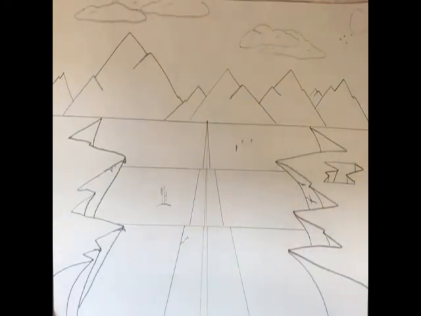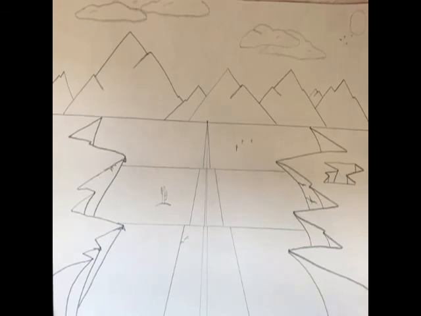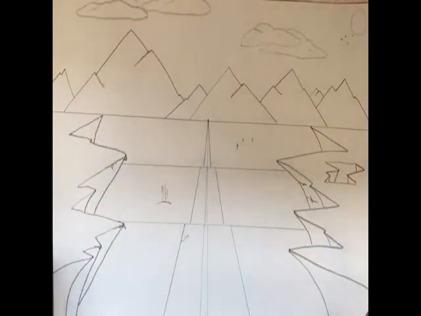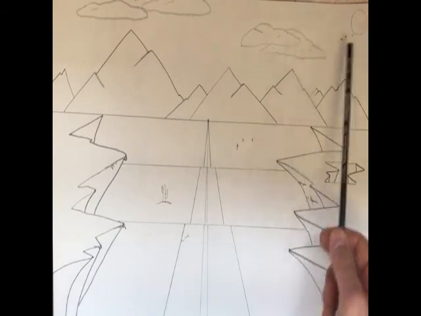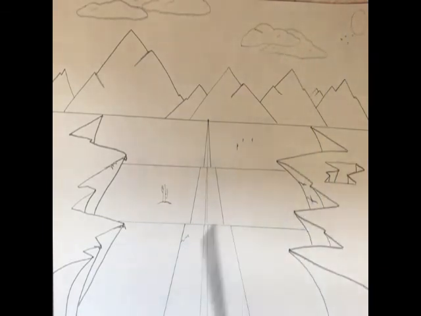So, I hope you enjoyed this. Take your time, try to get the basic landscape done, and then add some more details to it. Next week, we'll talk about adding shade and shadows based on our light source, and we'll talk about what colors to use and color themes like that. Enjoy, be creative, and have fun.